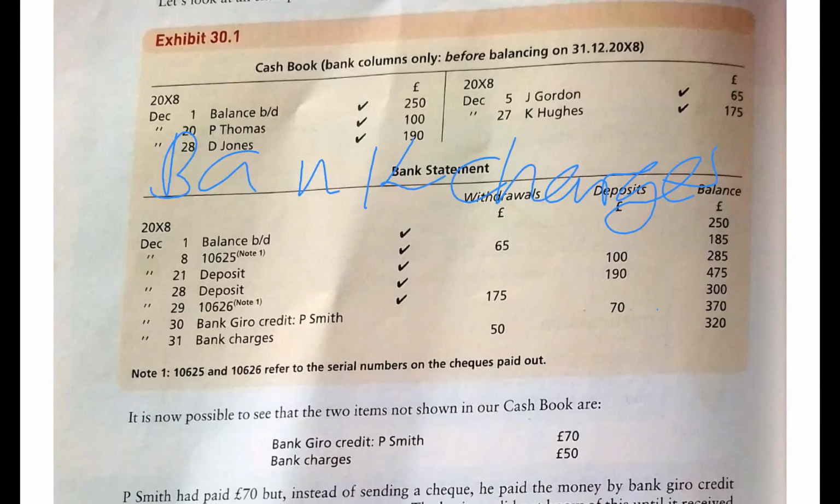So we understand what bank charges are. So what happens is that it is only the bank that is aware. Before you see the bank statement as a business, you might not be aware of these charges. You'll just find the amount in your account has decreased. You're not seeing where the money is going properly until you see the bank statement.